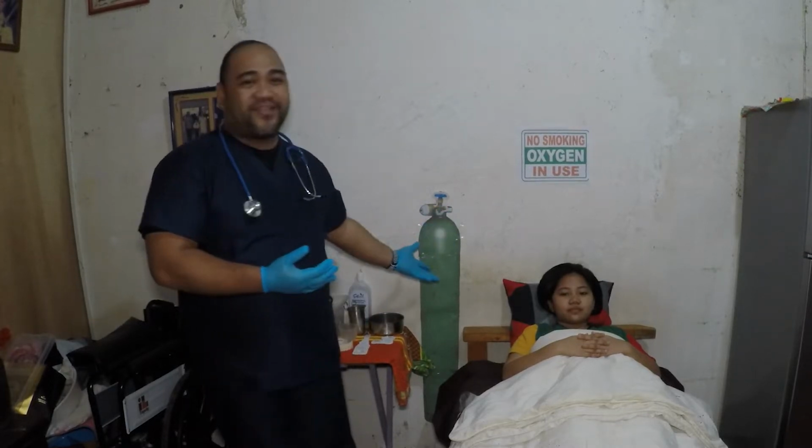There is therapeutic oxygen, which is available from two sources. One is the wall outlets, and the other one is the oxygen cylinders. This is the one that we'll be using today. So, in order for you to do the procedure, you have to take note of the following.